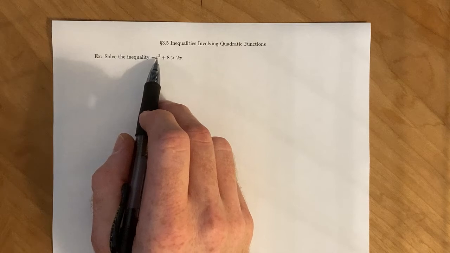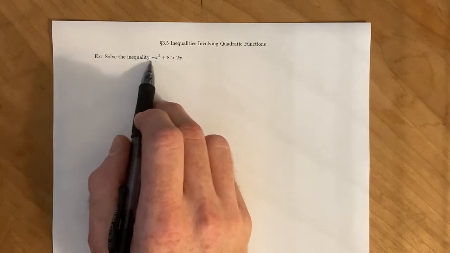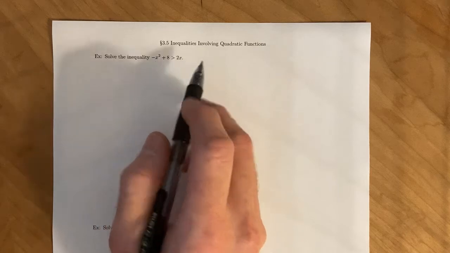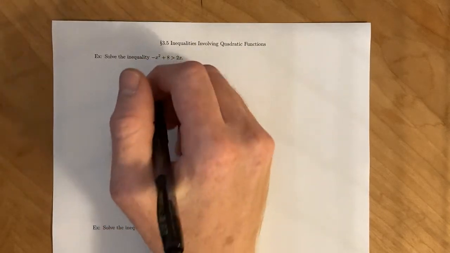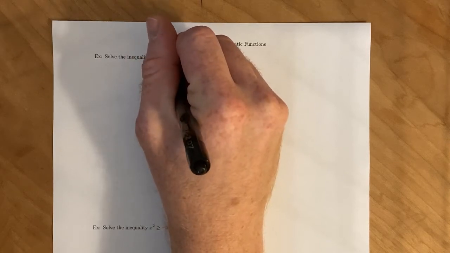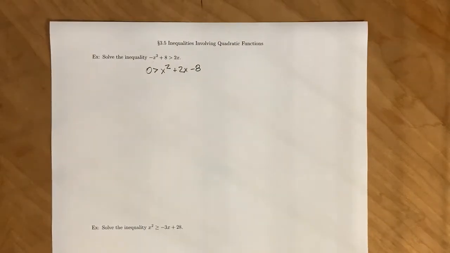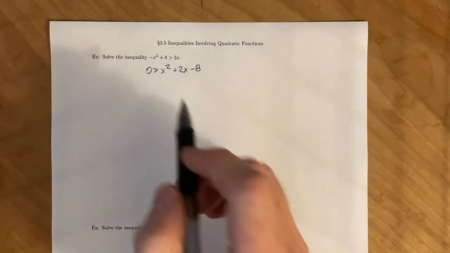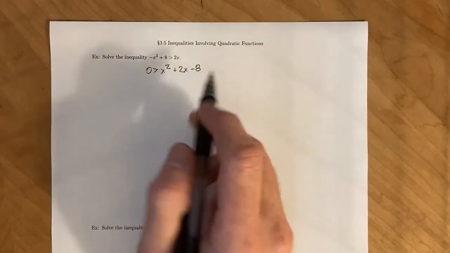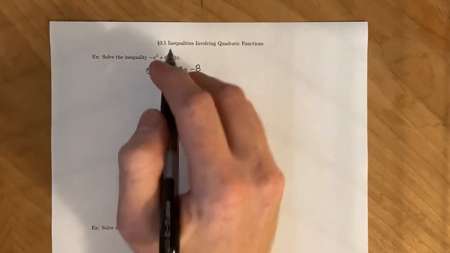I'm a big fan of having a positive number in front of the x squared, so I'll take these two terms and move it to the other side by adding and subtracting appropriately. So we get 0 is greater than x squared plus 2x minus 8. Now, this is an okay statement. What we're going to do is take it one step further and factor this.